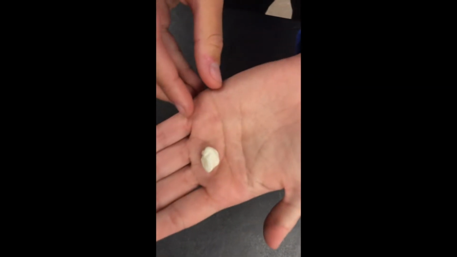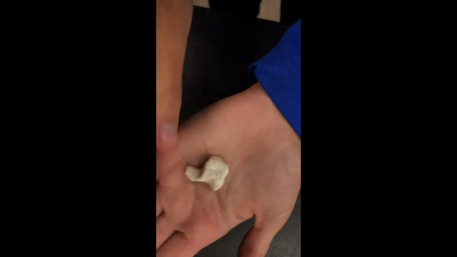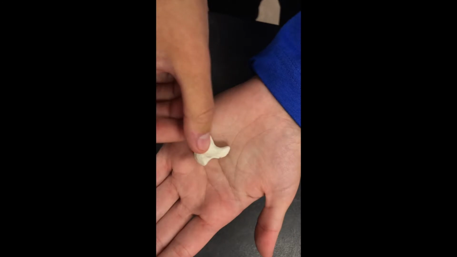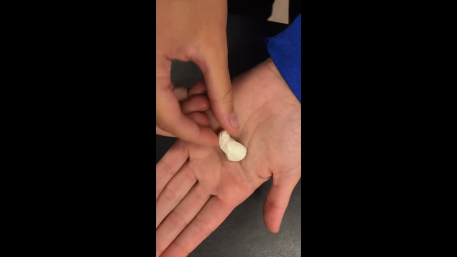This is the pisiform. This is the hamate. And this is the scaphoid.